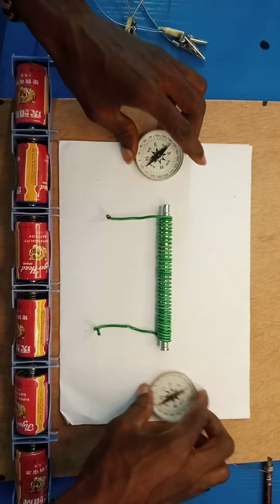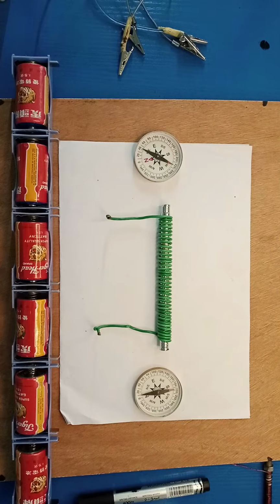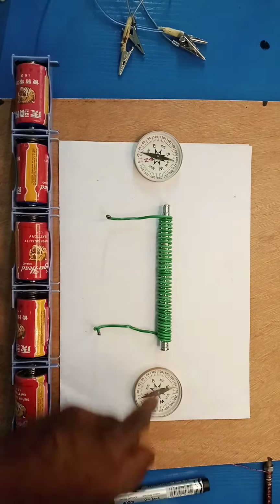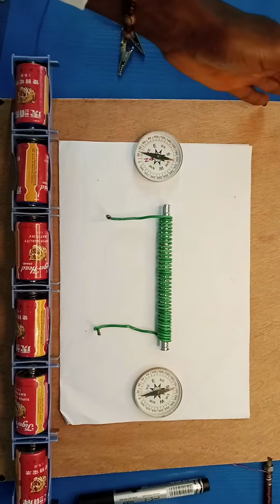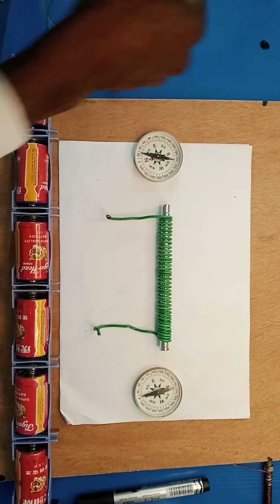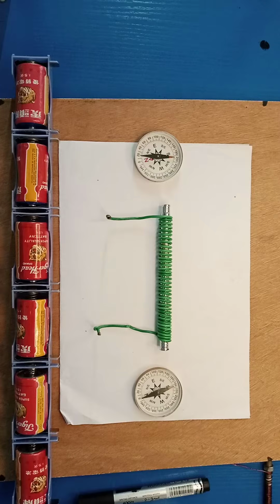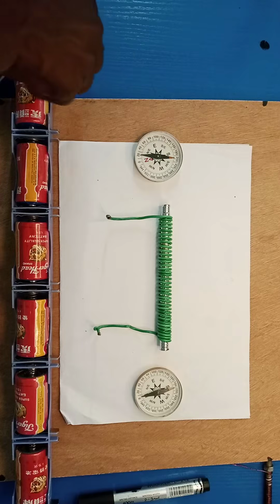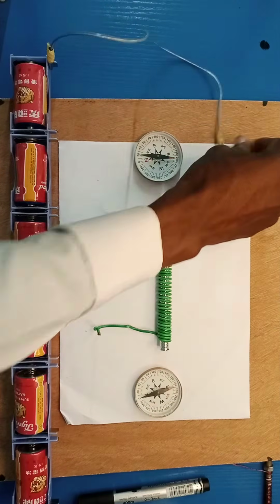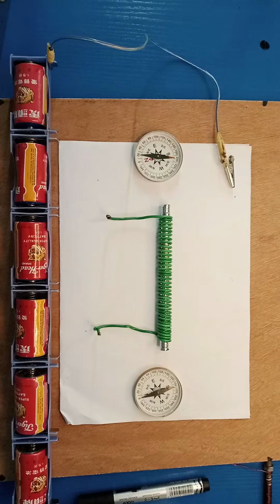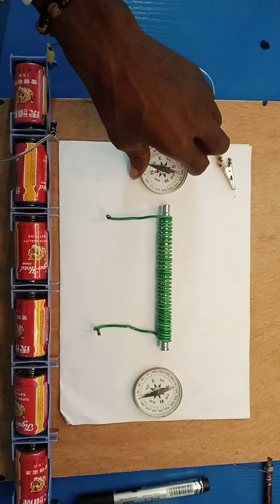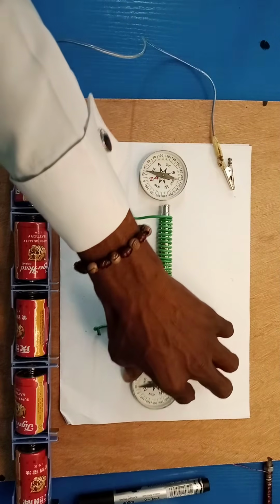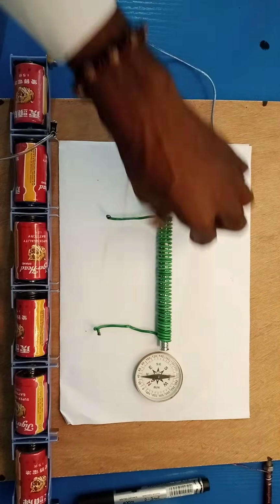Good. I'm going to draw a circuit diagram for this arrangement. Right now, the compass needles are pointing toward the Earth's geographic south pole. But the moment I pass in a direct current, you're going to see something. So I'm going to connect one side of this crocodile clip here, as you can see, and then I'll connect another one to this end. Let's start with one cell. I'm going to bring this close here so that you observe what will happen.